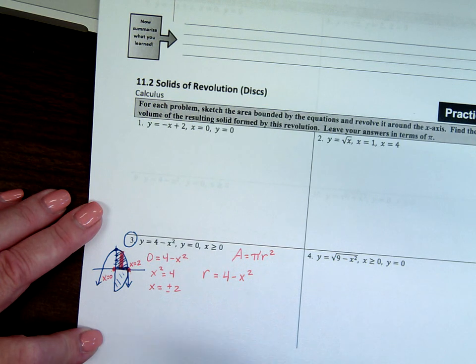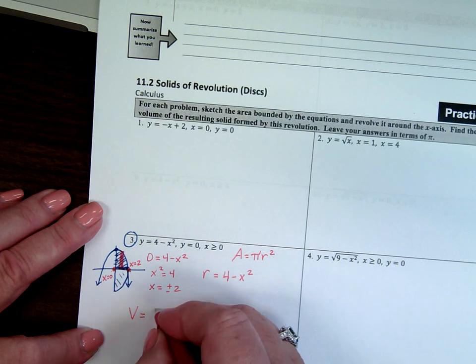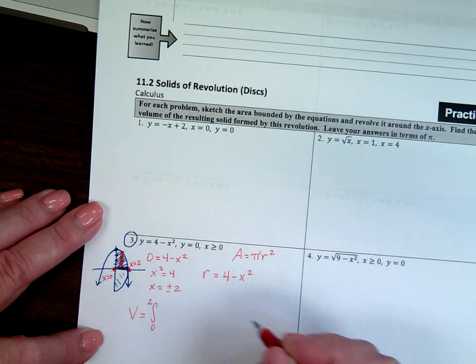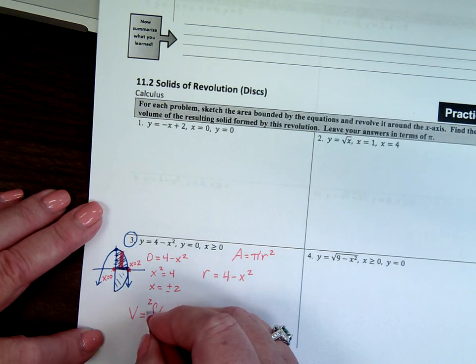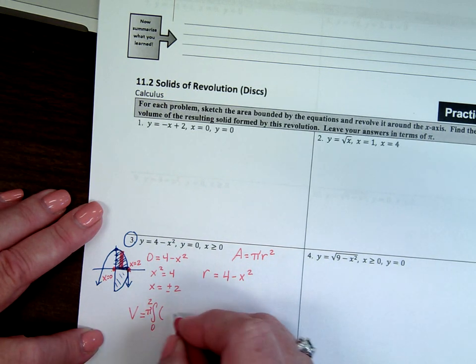And so let's set up the integral. My volume of revolution is going to be the integral going from 0 to 2 of pi, in the front, don't forget pi in the front, pi r squared, and then my r squared is the inside part, 4 minus x squared, squared.